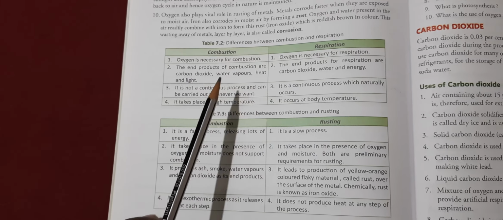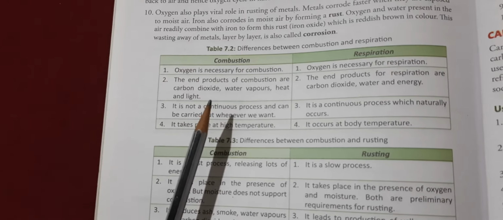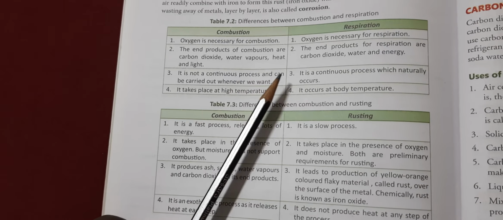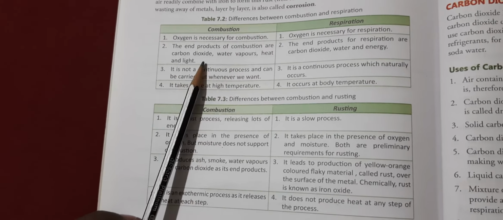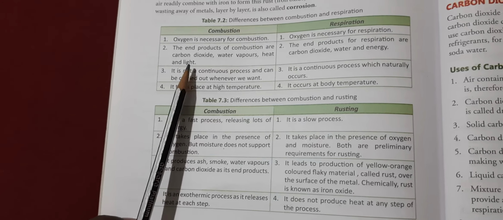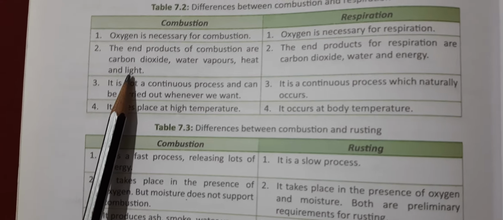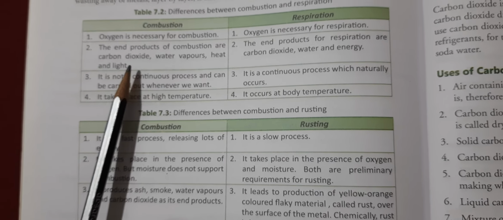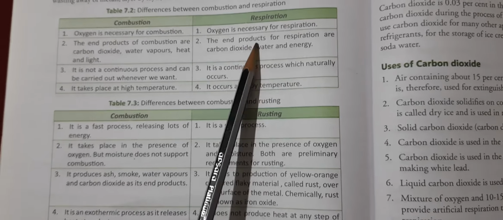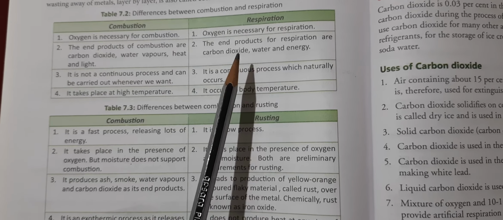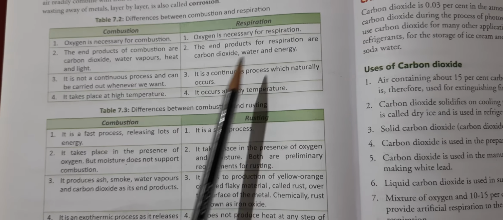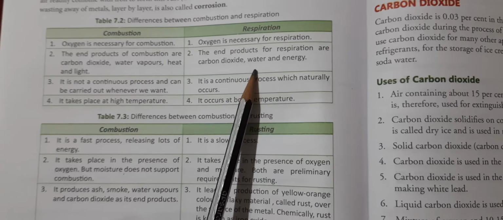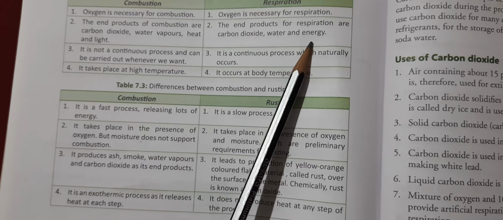The end products of combustion are oxides: carbon dioxide, water vapor, and heat, and light also are produced when anything is burnt. Whenever you burn anything, these are the end products that are formed. Whereas in respiration, what are the end products formed? Carbon dioxide, water, and energy. When you breathe out carbon dioxide along with water vapor and energy, the heat energy.